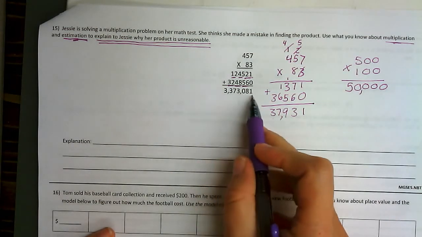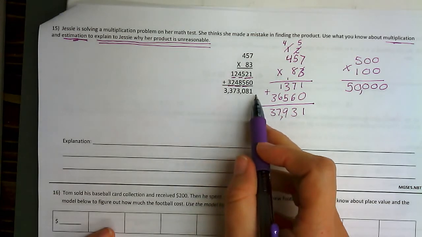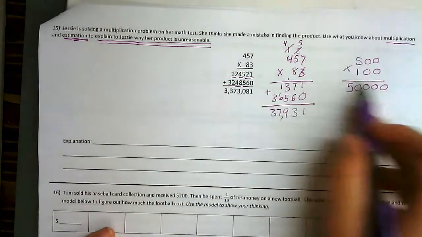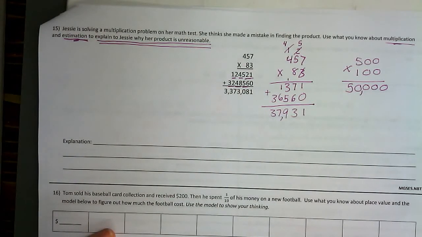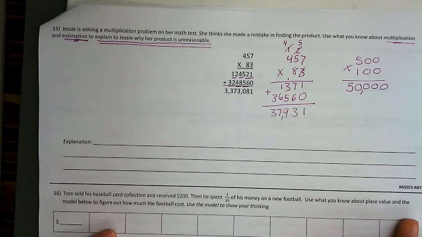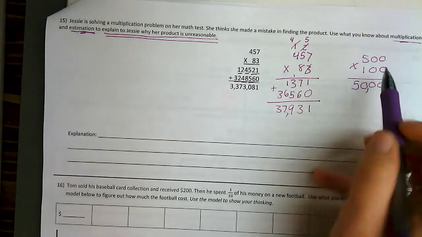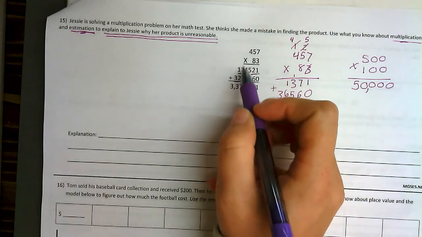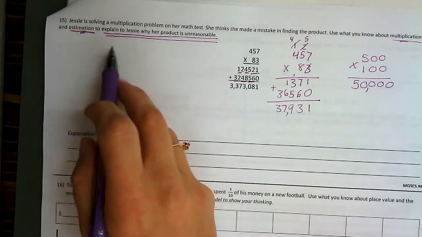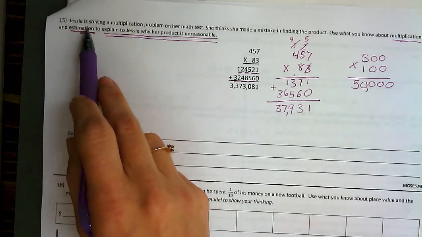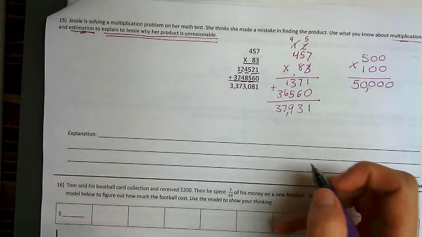That's still a whole lot lower than 3,373,081. So I'm also going to use my estimated answer to help me explain to Jessie why her product is unreasonable. So as long as I say something about using estimation and something about how I can see that there's an error maybe in carrying, then I think I'm going to have a really good answer. I'm going to use P of Q to help me. So Jessie is solving a multiplication problem. Explain to Jessie why her product is unreasonable.